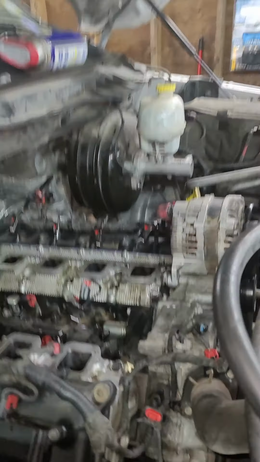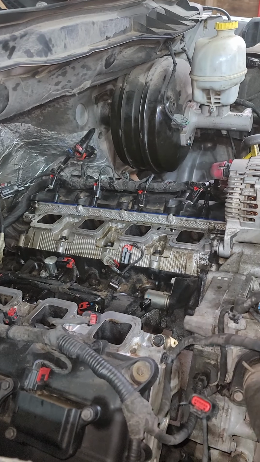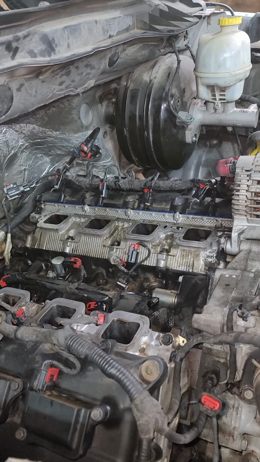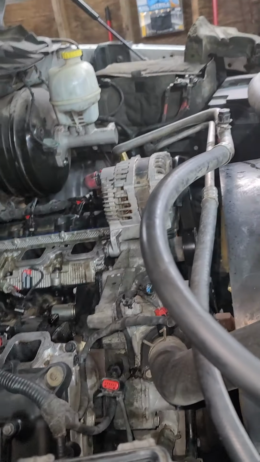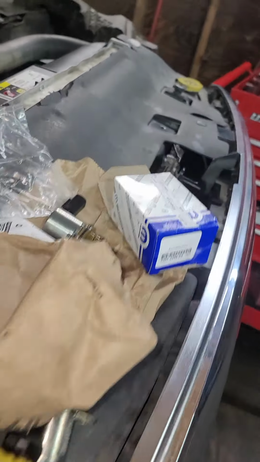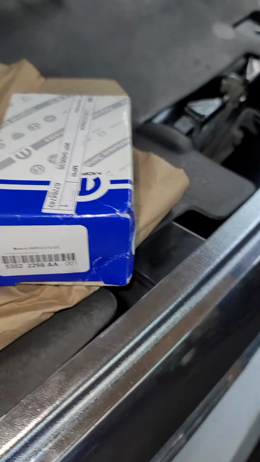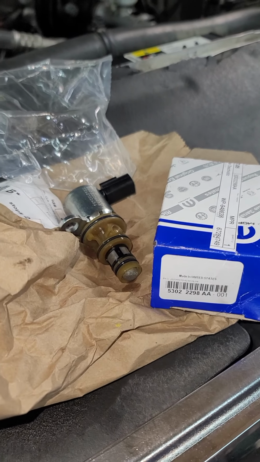So I knew the problem was the oil block, the screen block, or something like that. So I took the first one, I took the MDS solenoid off, and one of the screens was crushed. Then I just replaced it.